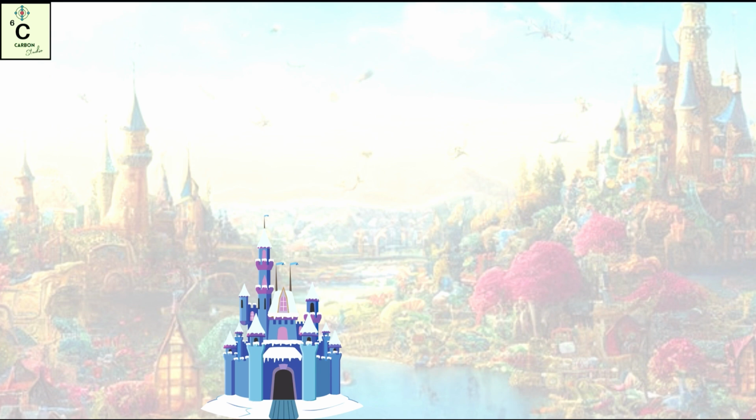Take this palace as the nucleus of an atom. The entire kingdom was divided into large areas, much like different states in a country now. The bigger the area, the further it was from the palace or the nucleus. These levels were named n equals 1, n equals 2, n equals 3, and n equals 4. The higher the number, the more energy an electron needs to live there.